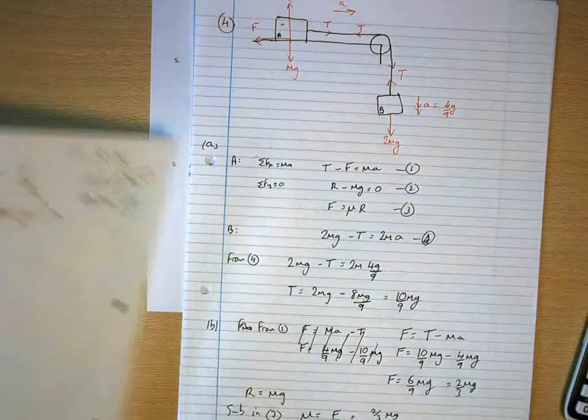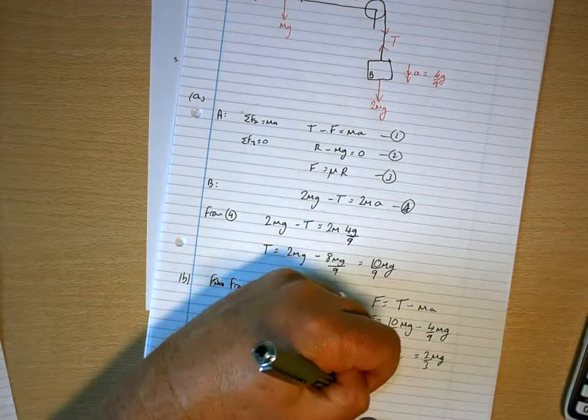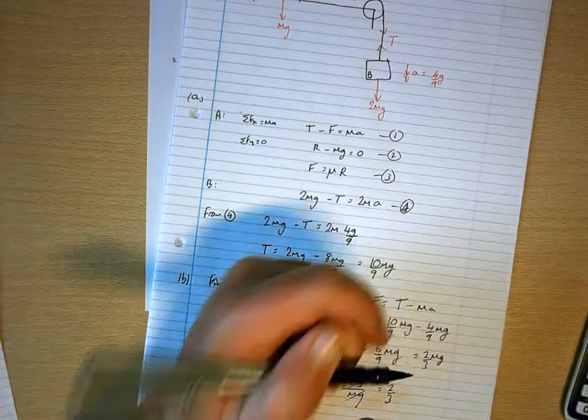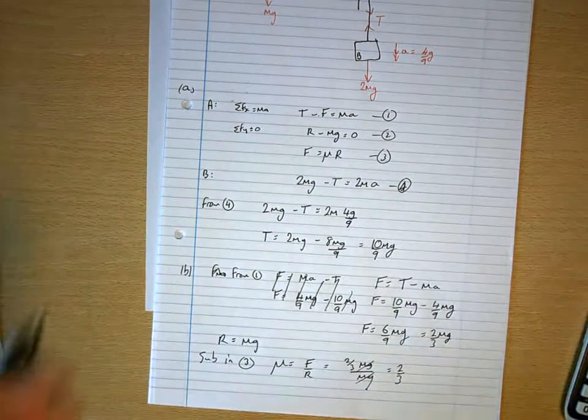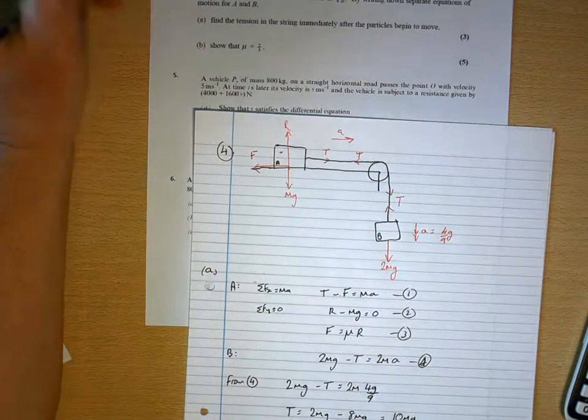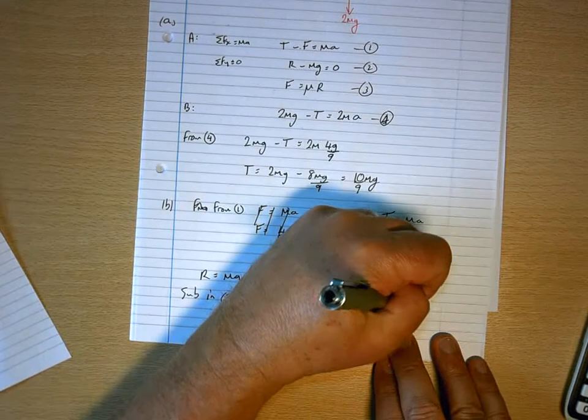So the mg's cancel, leaving mu as 2/3, which is what the question asked you to show, so as required.